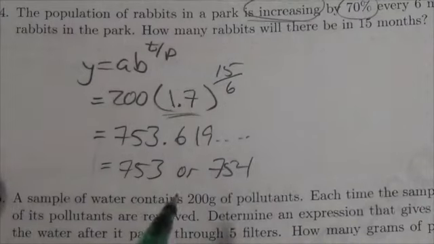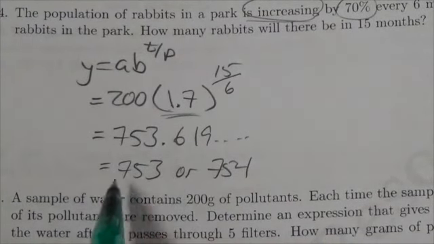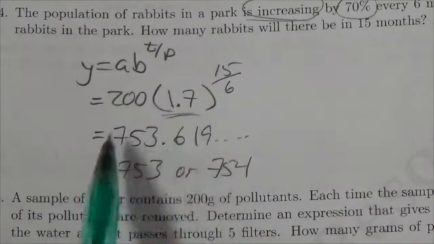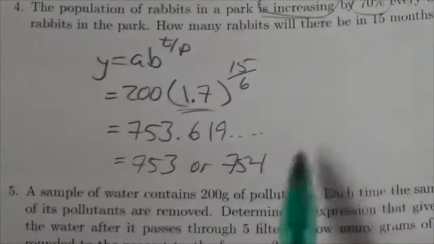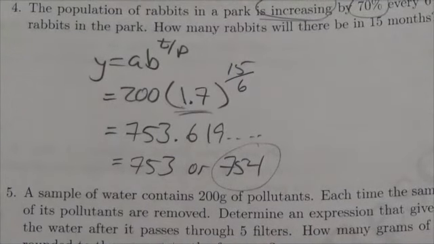Now, normally the way these questions will be asked on the diploma, the answer they're looking for will simply be the natural way that would round. So I would assume that in this case they are looking for 754. But really, either one of those answers is acceptable.